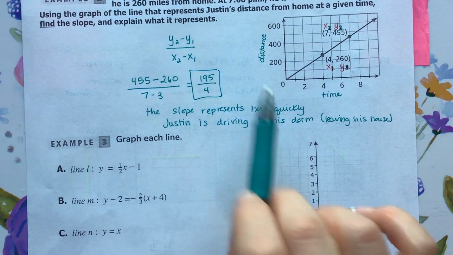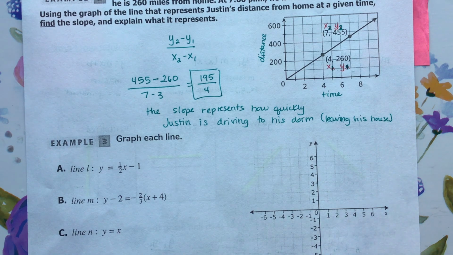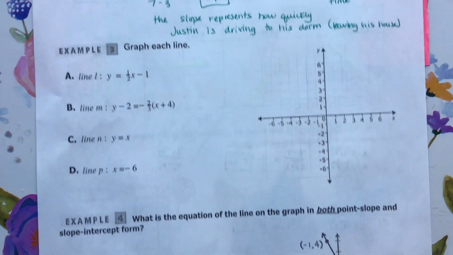So this is very similar to what we did on the previous slide and in yesterday's notes. It's just with a word problem now.